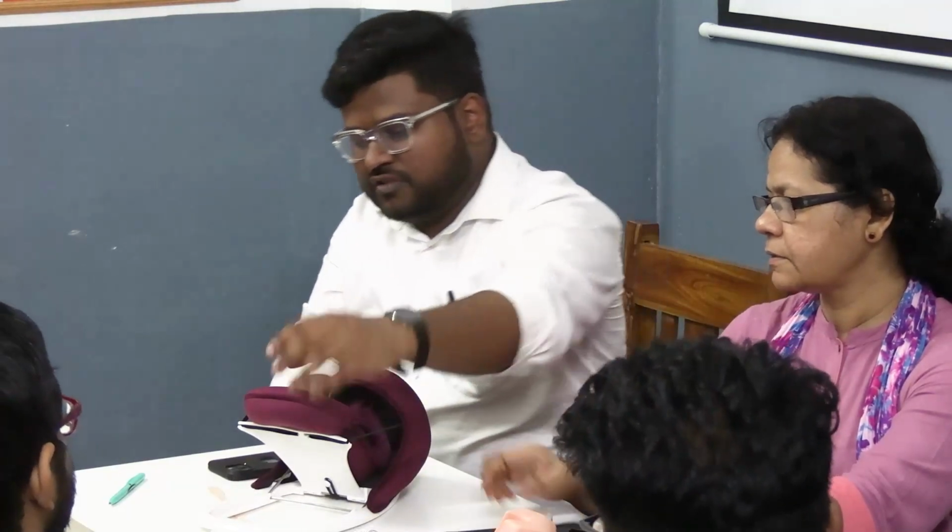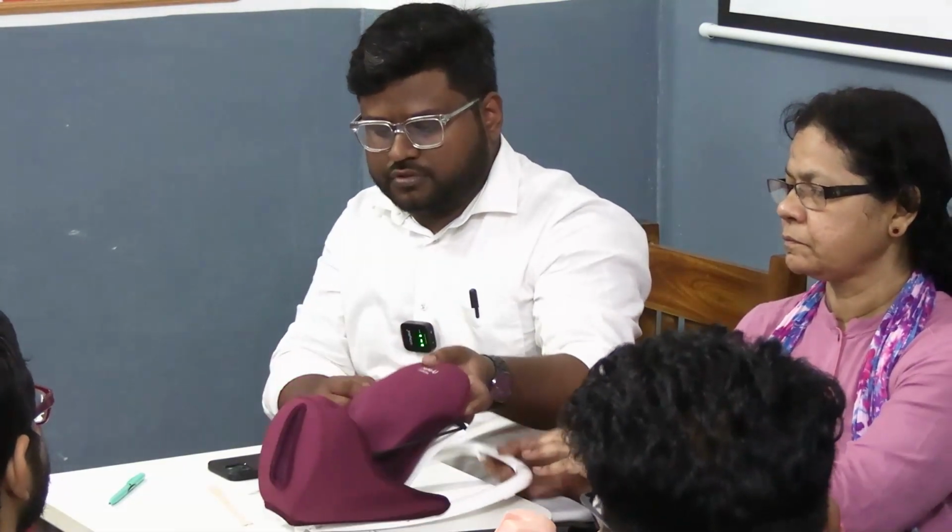PPIUCD, postpartum intrauterine contraceptive device. See, this is a postpartum uterus, a large uterus. We've moved on to the next topic, but keep the catheter. Okay, this is your postpartum uterus just after delivery, a large uterus. What do we do? How do we insert a postpartum copper T or IUCD?